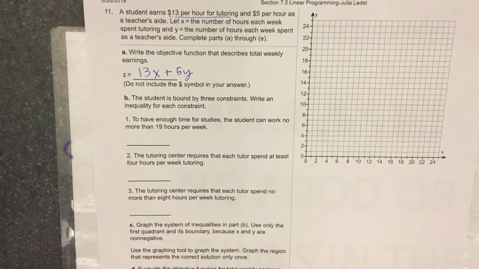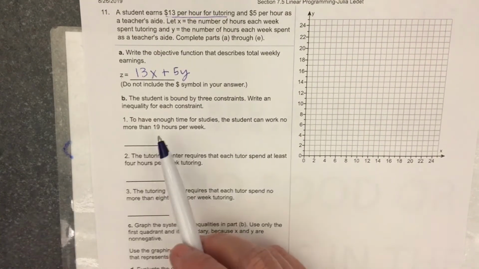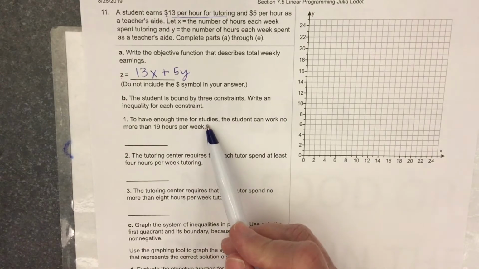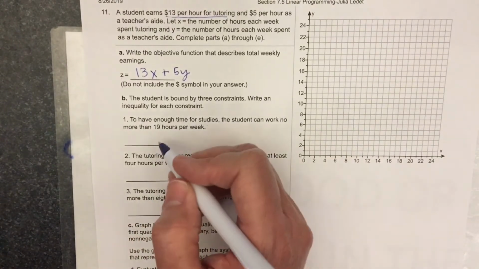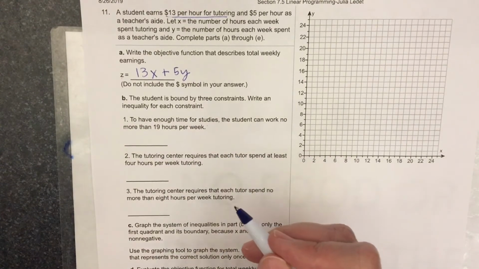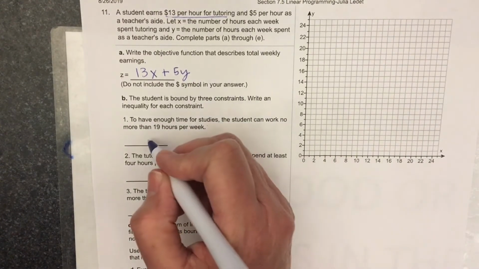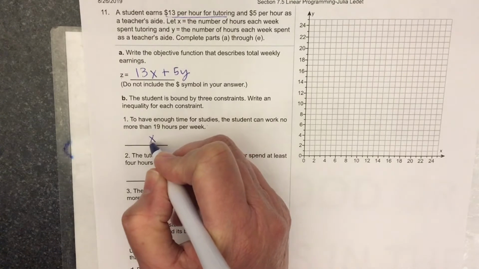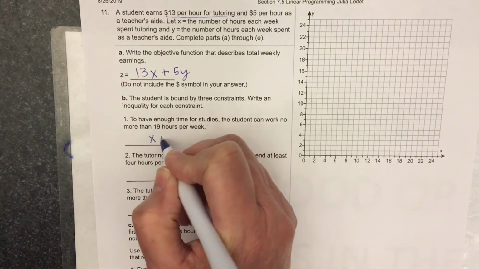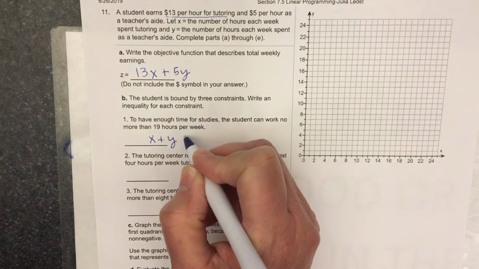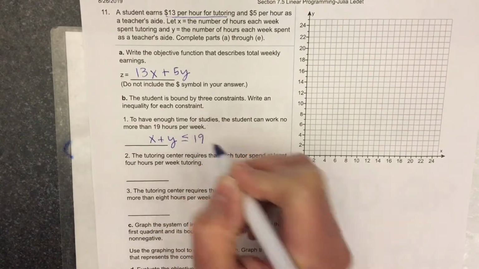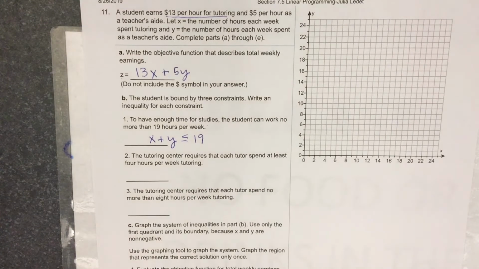Well, there are some constraints. To have enough time for studies, the student can work no more than 19 hours per week. I want to write an inequality. X is the number of hours they tutor. Y is the number of hours teacher's aide. X plus Y has to be less than or equal to 19.